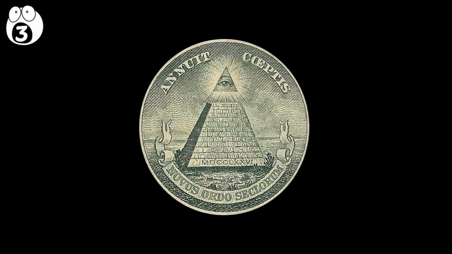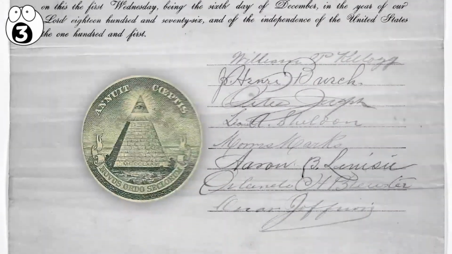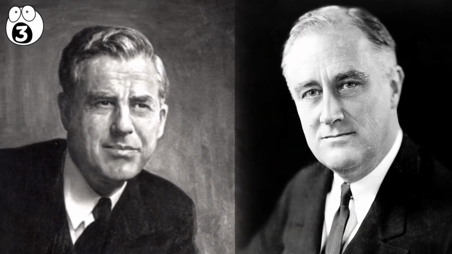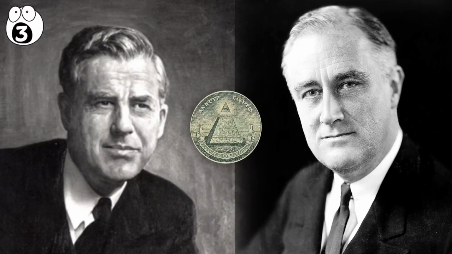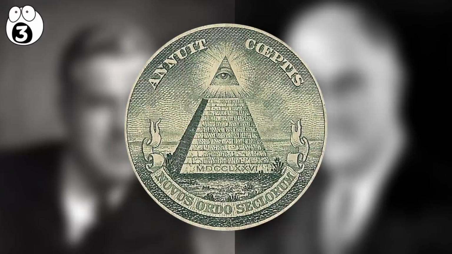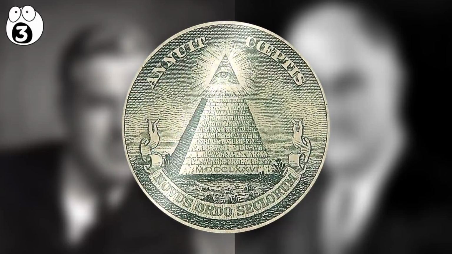Number 3. The $1 bill and FDR. Originally, the greater and lesser seals made up a small disc that was attached to the bottom of important documents. It was Secretary of Agriculture Henry A. Wallace who showed the then President Roosevelt the lesser seal and suggested a coin be made to make use of that side too.